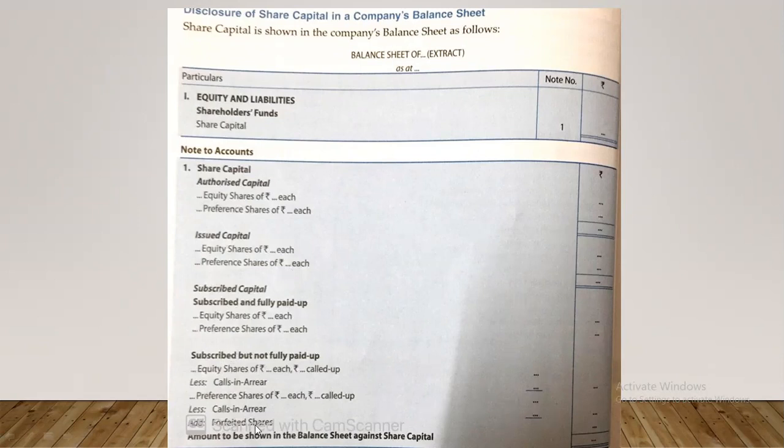If any amount of share forfeiture is there, that will also be added and then written in the outer column. And the total of subscribed capital is shown in the balance sheet. So this way share capital is shown in the balance sheet.